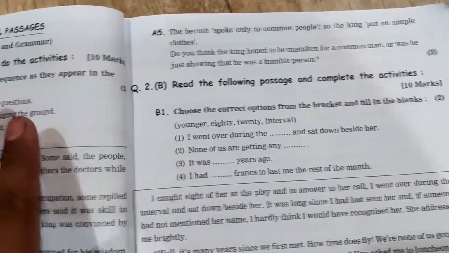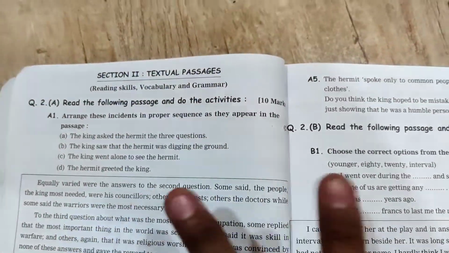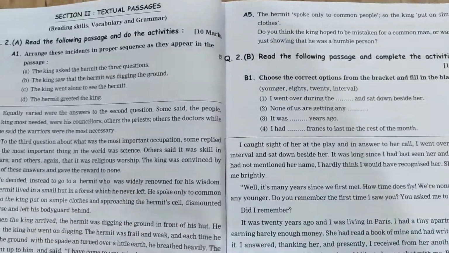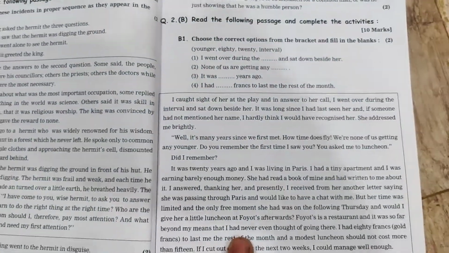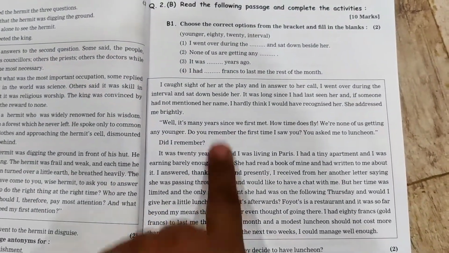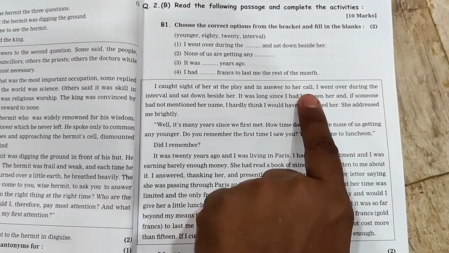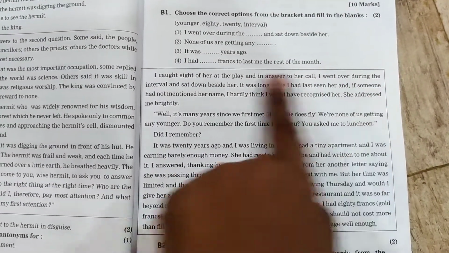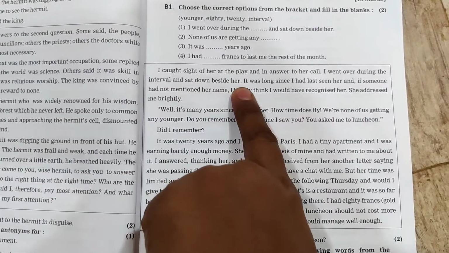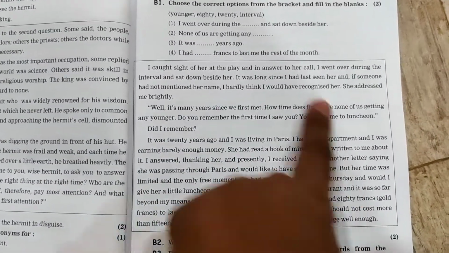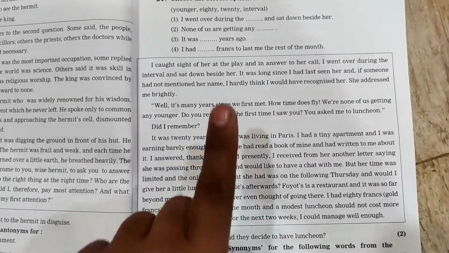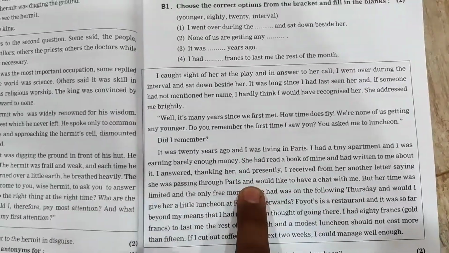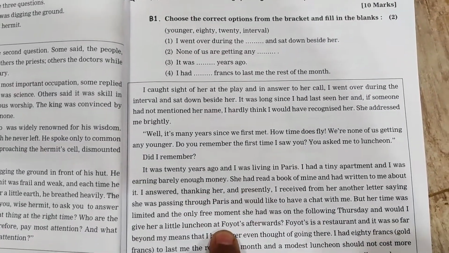Okay children, so in the textual passage you will be asked 2 textual passages. So one is given here, and the second one you can see here. I caught sight of a play at the play, and in answer to her call I went over during the interval and sat down beside her. So this paragraph is from When I Met Einstein. From that passage this story was given.